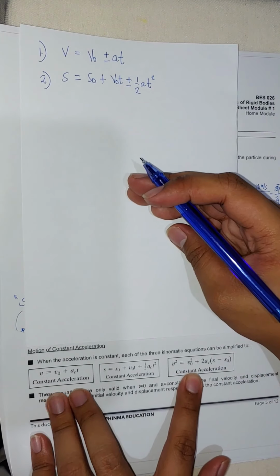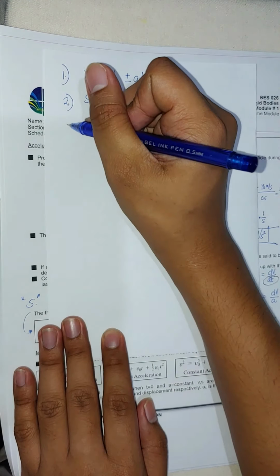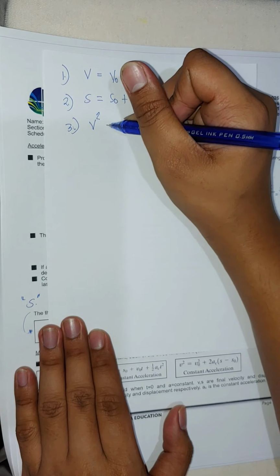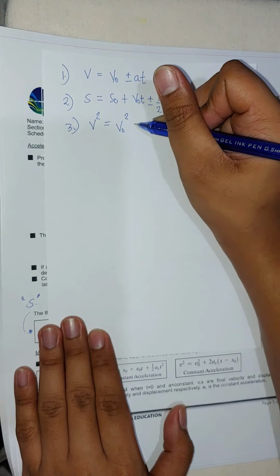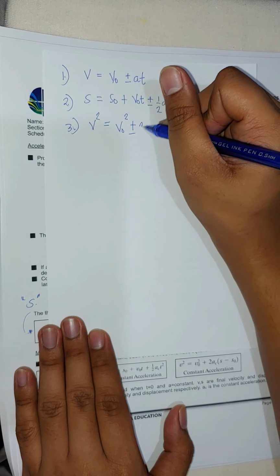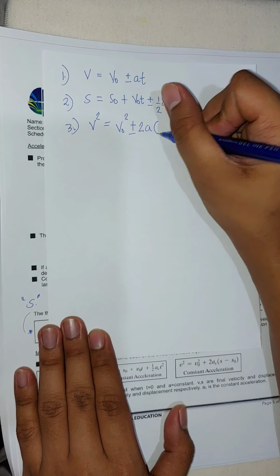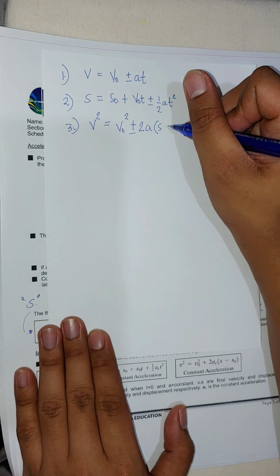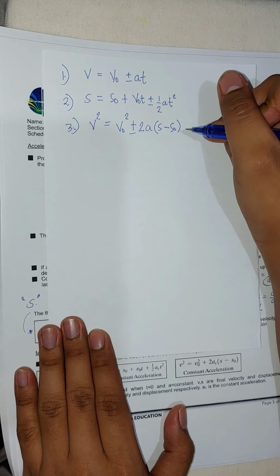And then the final formula: the square of the velocity is equal to the square of the initial velocity plus or minus 2 times the acceleration times the final position s minus the initial position.